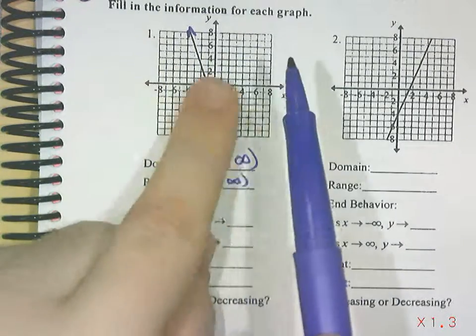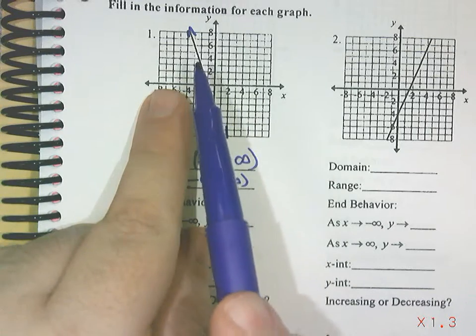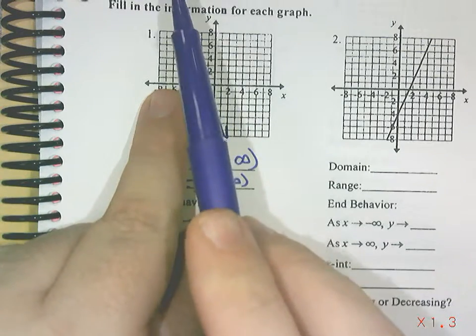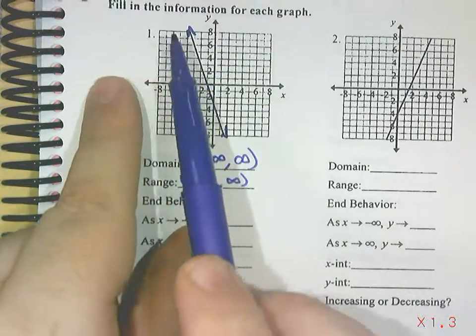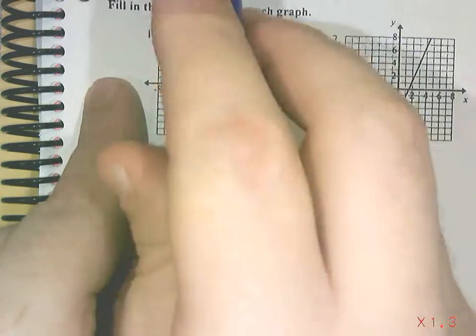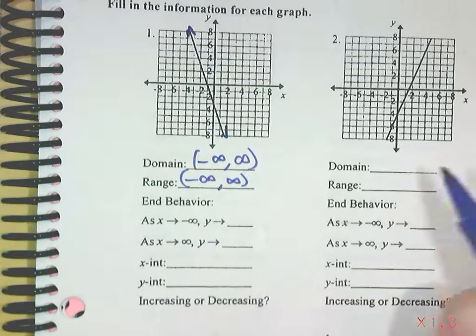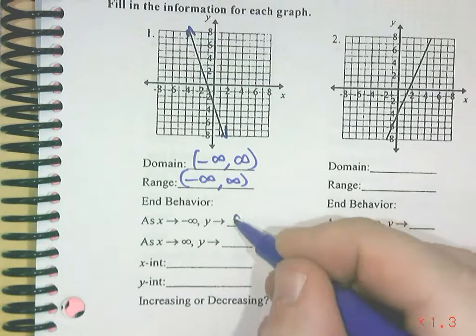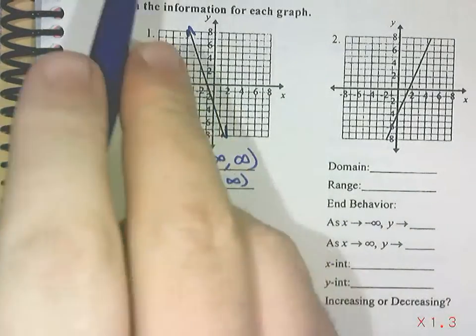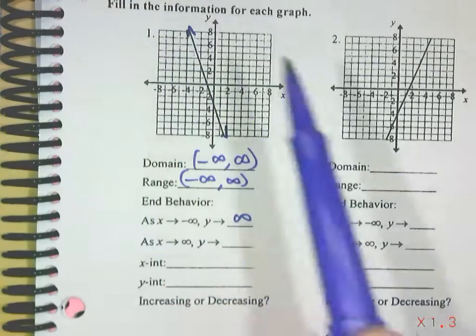So you notice as we go to the left, our y values are getting more and more positive, right? So if we kept going to the left, the y value would keep going up, which means as x goes to negative infinity, y would be going to positive infinity. It's going up forever when we go that direction.